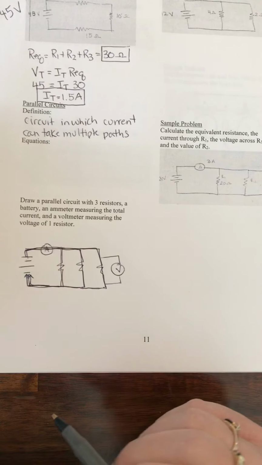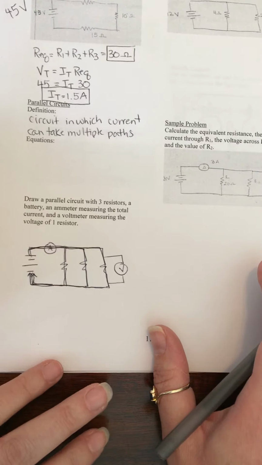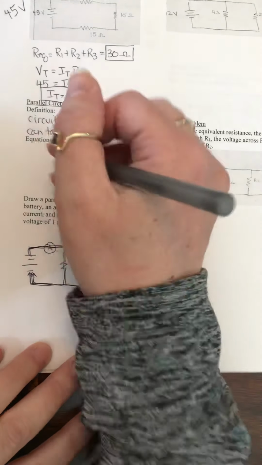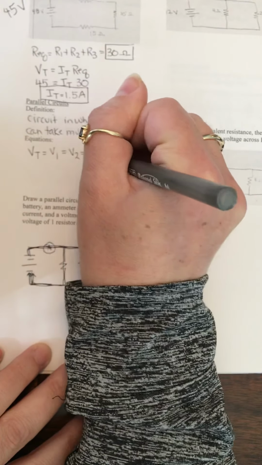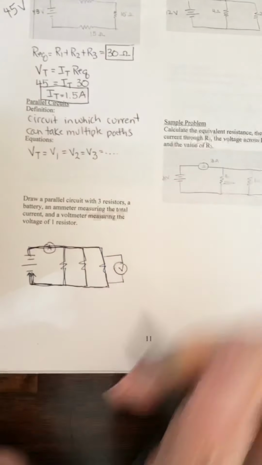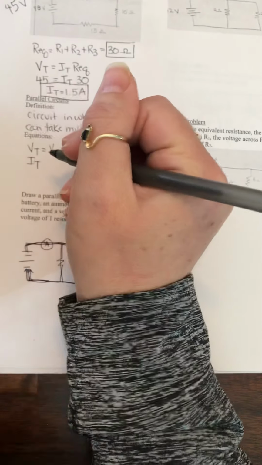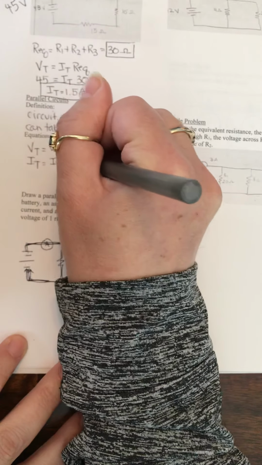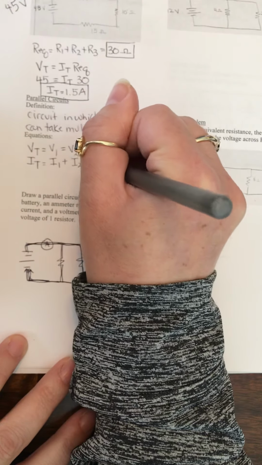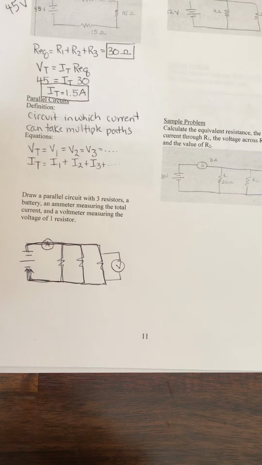Now, in the last video, you should have learned some equations. There's a couple of things. First of all, what is the same in a parallel circuit? I hope you were all saying the voltage. So the total voltage is the same as the voltage that goes through each individual piece. We can also say that the current adds up. So the total current is equal to the current through one piece, plus the current through the second piece, plus the current through the third piece, and so on. And again, that's the exact opposite of what's happening in a series circuit.